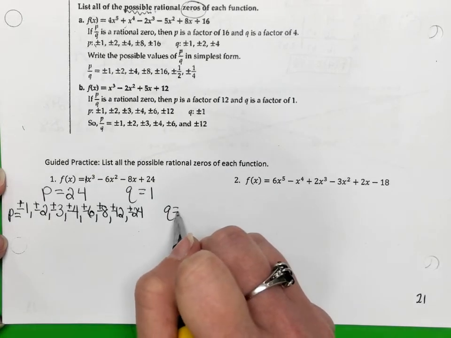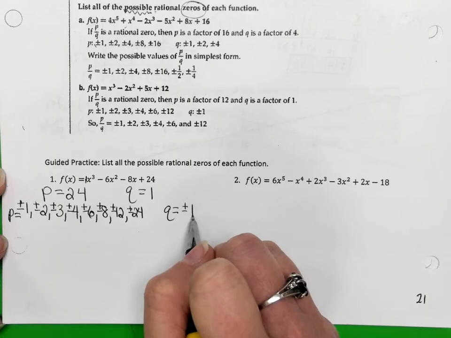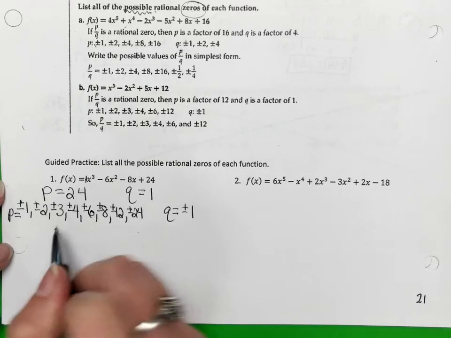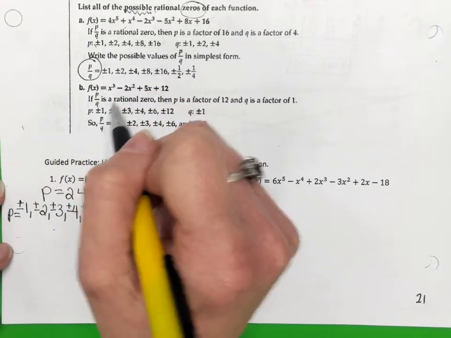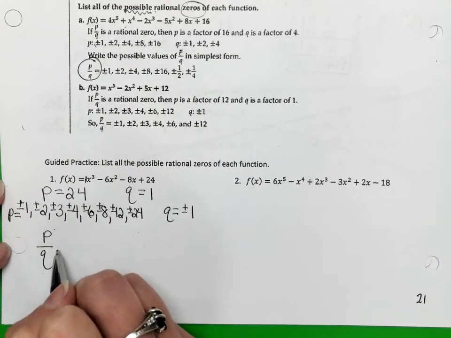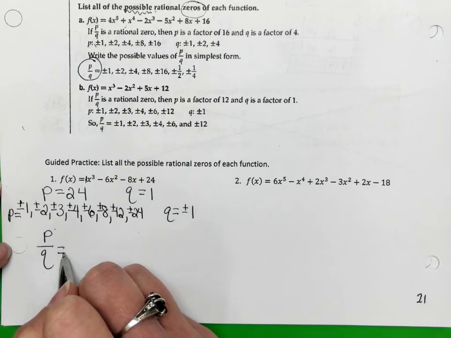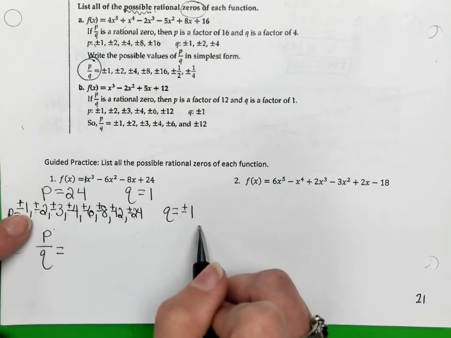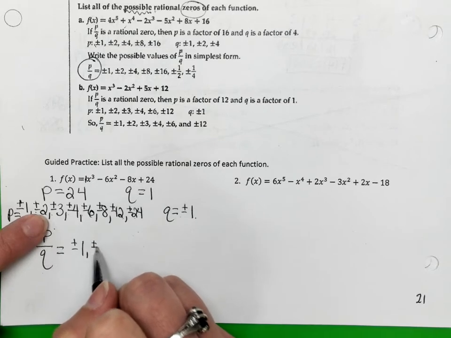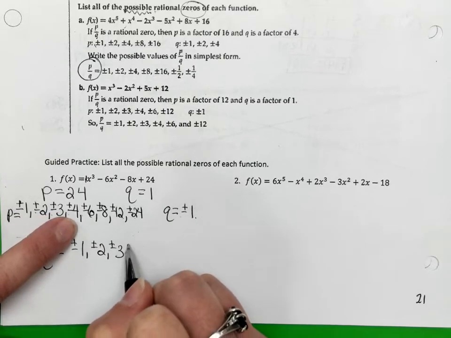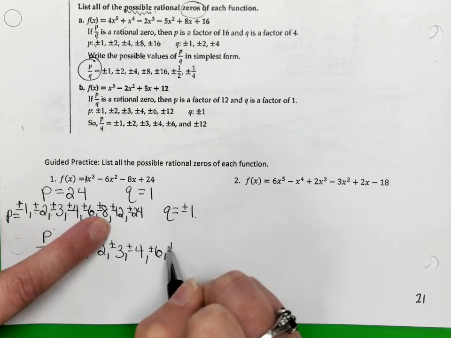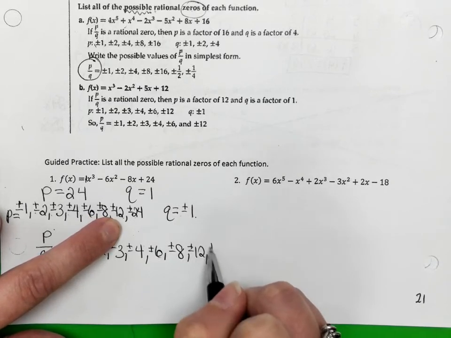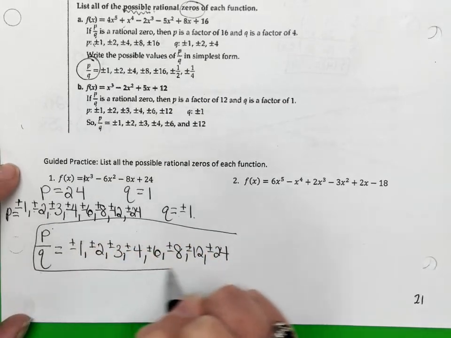All right. Q is easy. What's the only number that goes into 1? 1, right? Plus or minus. Then to find the actual list of factors, you take P and divide it by Q, and that's all your factors. This one's easy because every one of these divided by 1 is just the same thing we already had. What's 1 divided by 1? 2 divided by 1? 3, 4, 6, 8, 12, 24 divided by 1? There you go. And you have to put plus or minus.